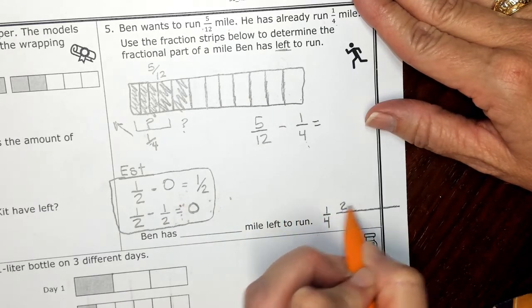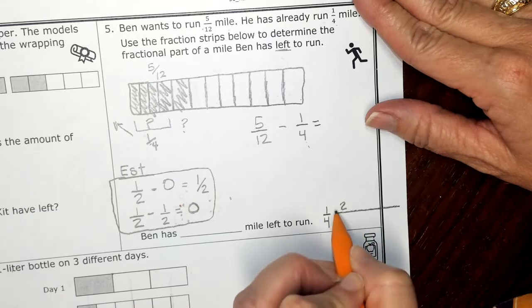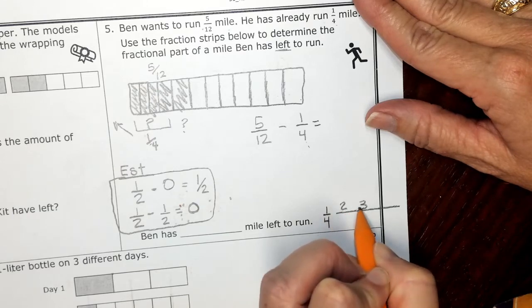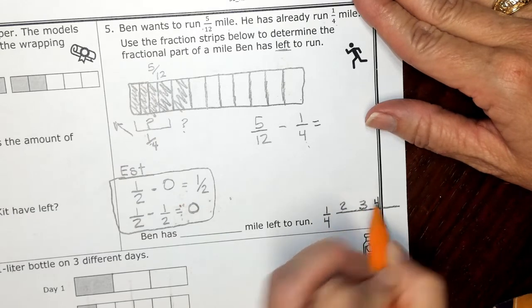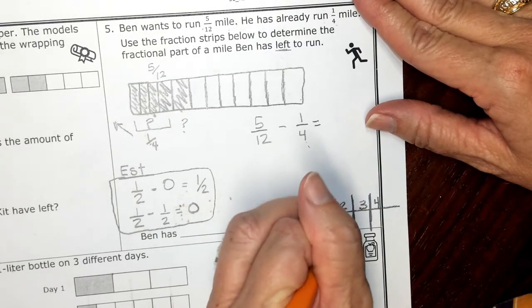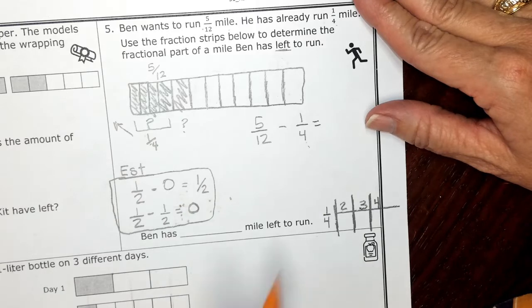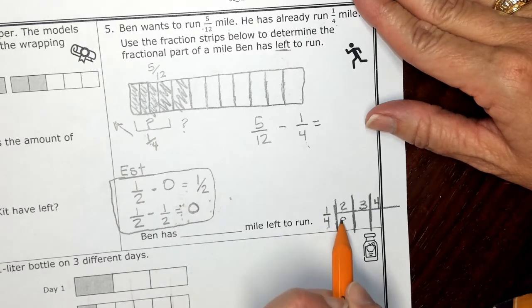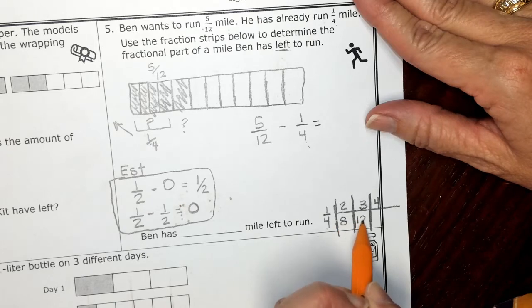And that's counting by ones on the top. 1, 2, 3, 4. And I'm going to make my little spacers so I can read my information. I'm going to count by 4s on the bottom. So I have 4, 8, and 12.